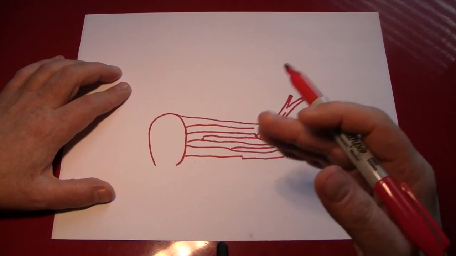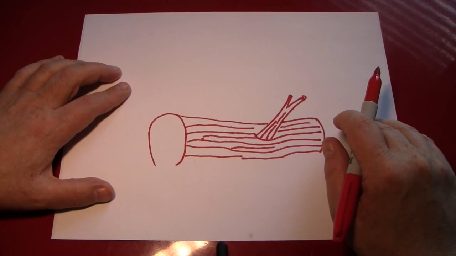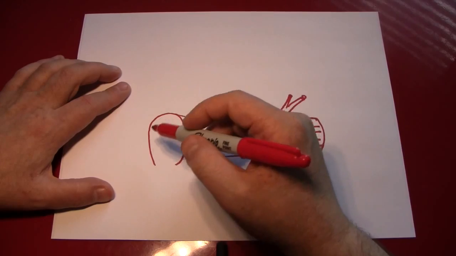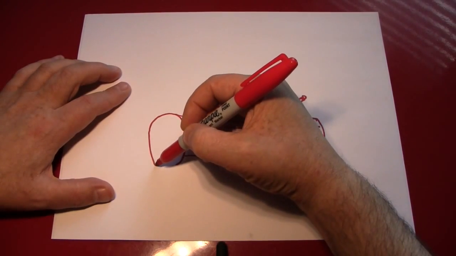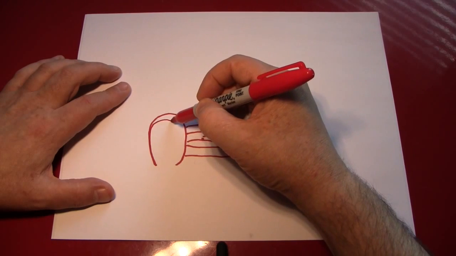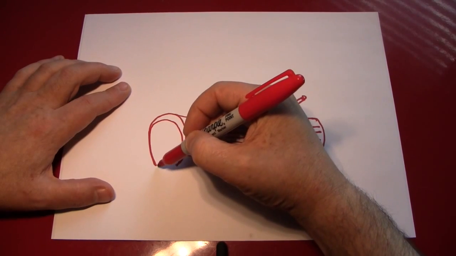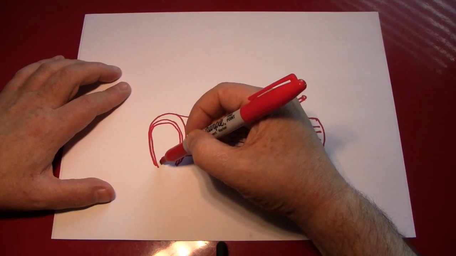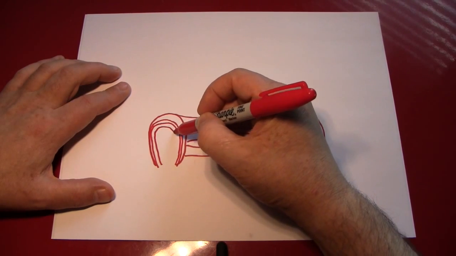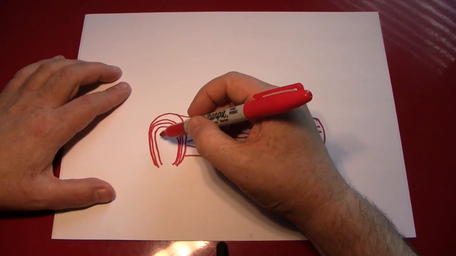Now I've heard in the past that you can tell the age of a tree by the amount of rings, and you can count them, which means that a cross-section of a tree is easy to represent with rings. Kind of leave some of the rings unfinished at the bottom. You'll see why in a little bit.